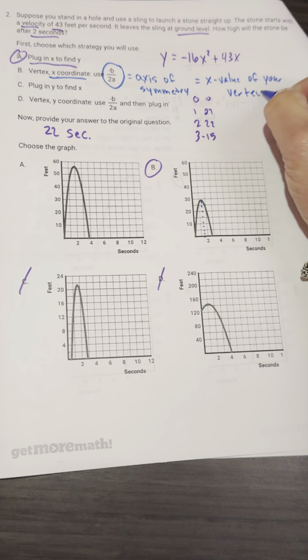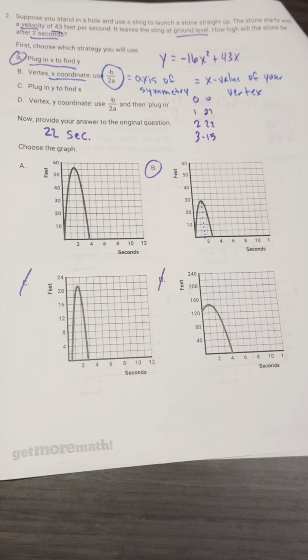So why would you need that? Well, if it asks the question, at what time did it reach its maximum height, you could use that formula. So those are reasons why you would use it. So one, you want to know what it is, because that is not your answer, not when we're looking to plug in a number in for x or y. Okay?